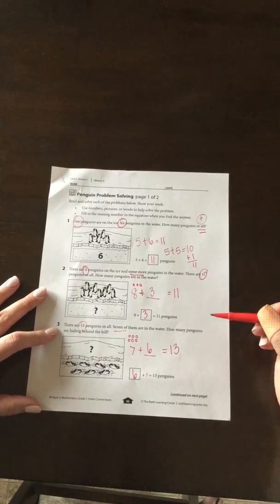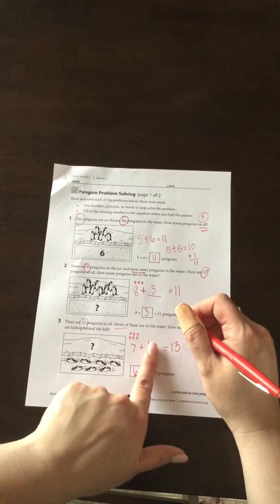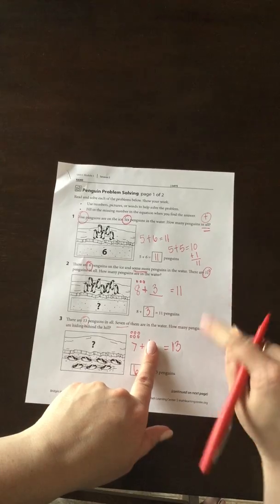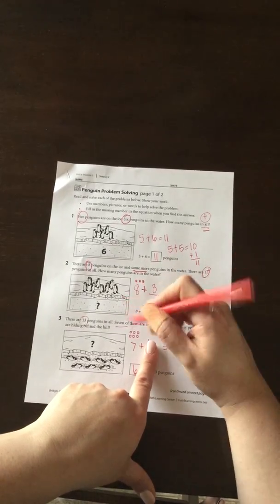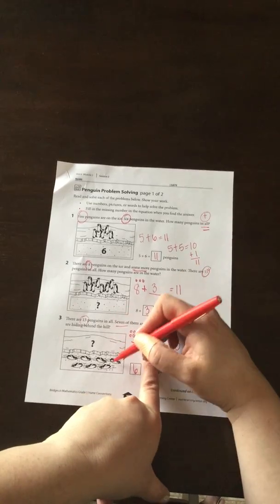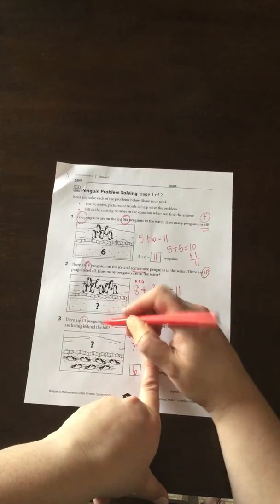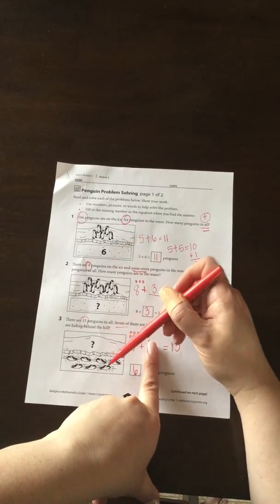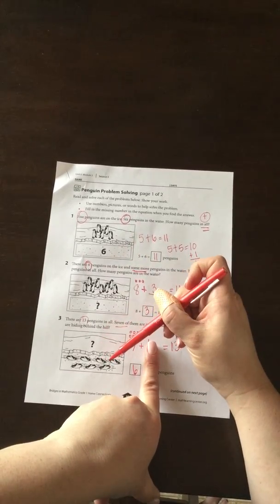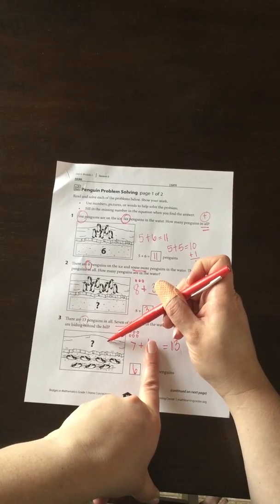Number 3, there are 13 penguins in all. So I wrote my 13 over here because I know that that's my sum. 7 of them are in the water. So I have 7 penguins in the water, just like my picture. How many penguins are hiding behind the hill? So this is a joining problem, just like number 1. We have to figure out how many penguins are hiding behind the hill.